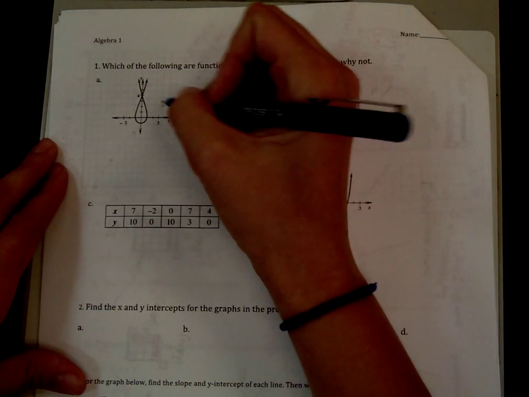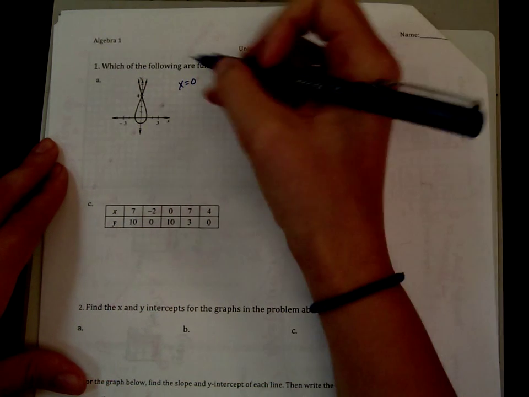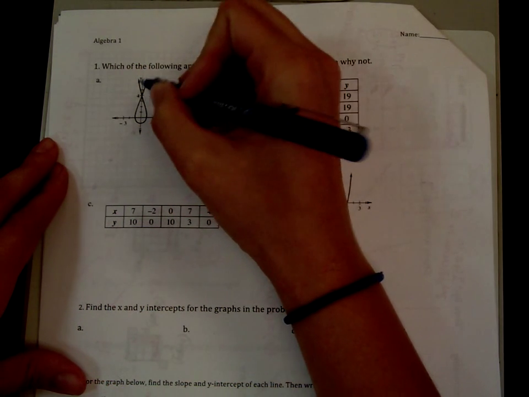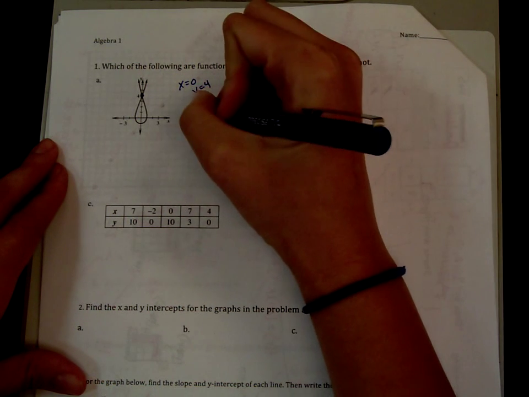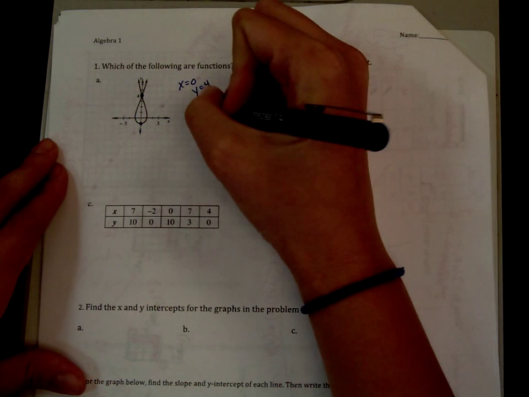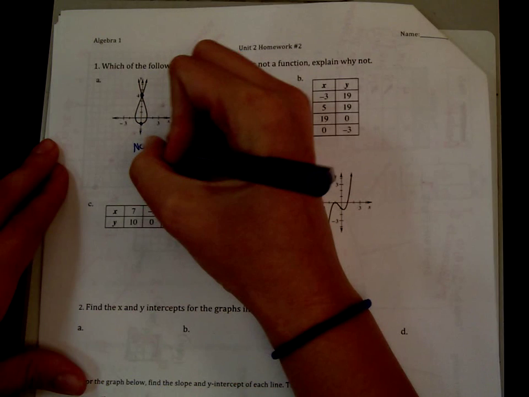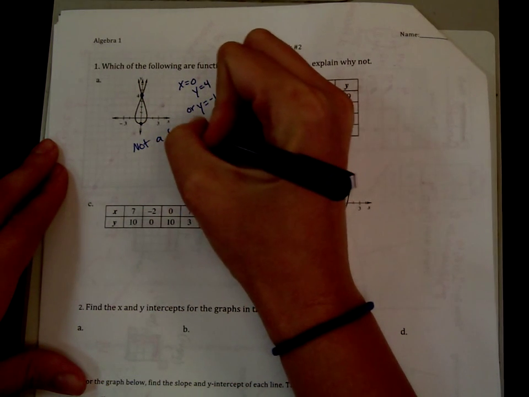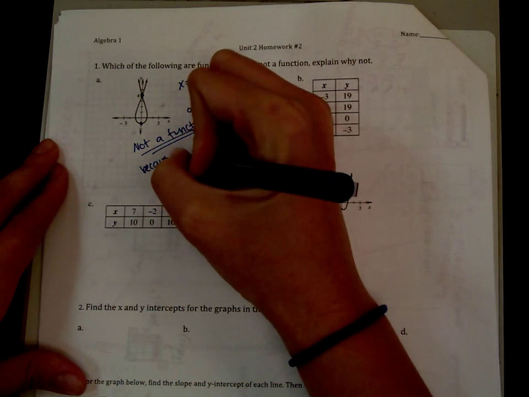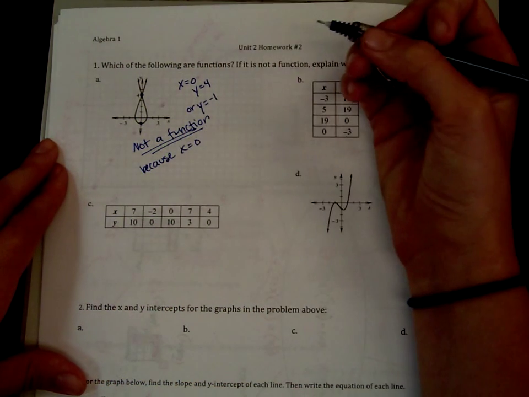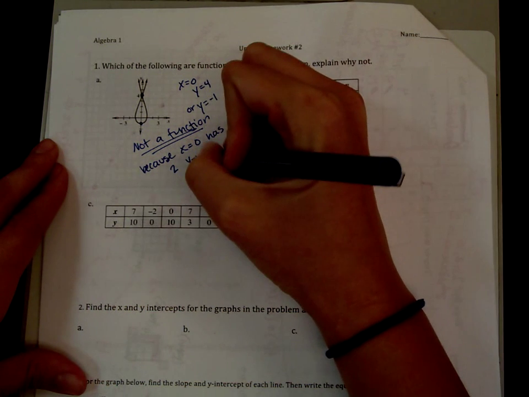So if we look at the first one, let's look at the input of x equals 0. So when x equals 0, that's right here along the y-axis, we have a y value of 4, or right here we have a y value of -1. So this is not a function. It's not a function because x equals 0 has two y values.